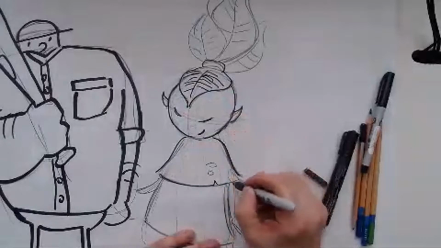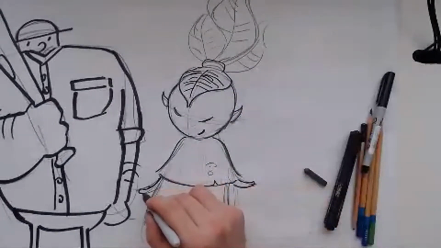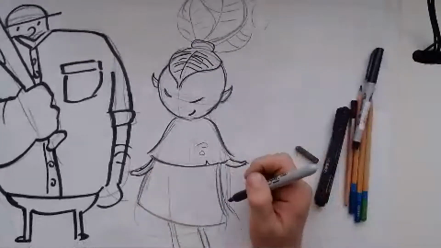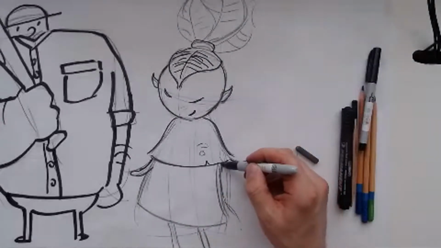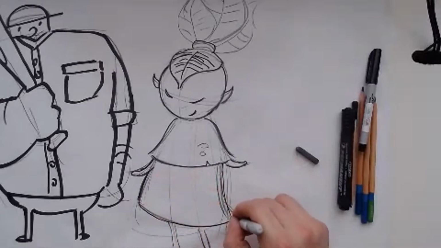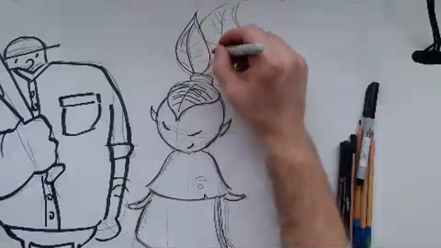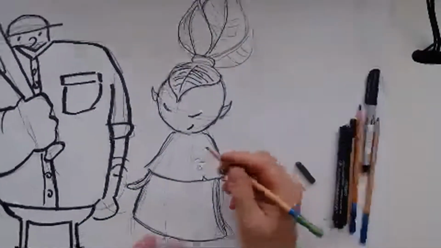As I'm doing this, I'm adding a few more little details here. I'm not focusing too much on specifics like hands and toes. I can add those in later if I really want to. But for now, I'm just sketching and getting the ideas down. Maybe I'll add a bit of color in here.